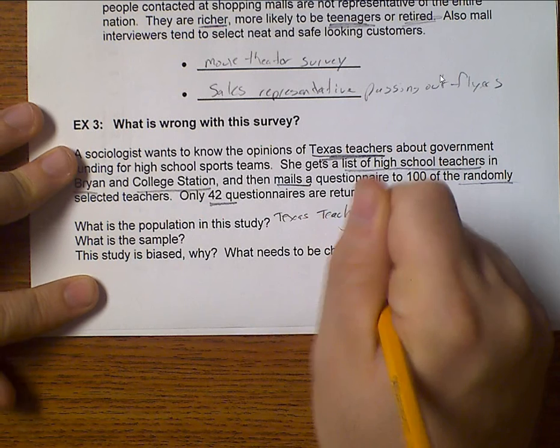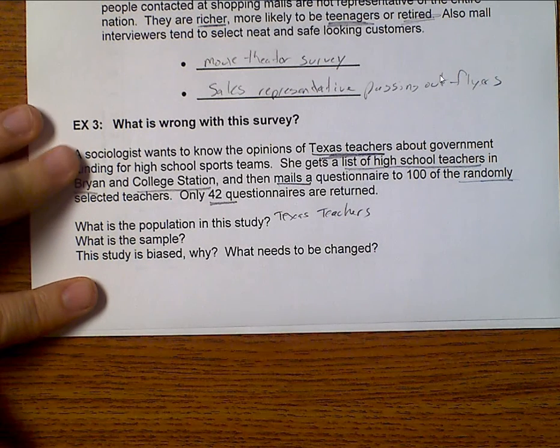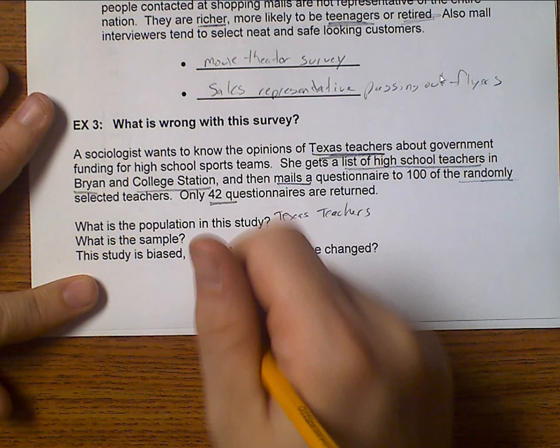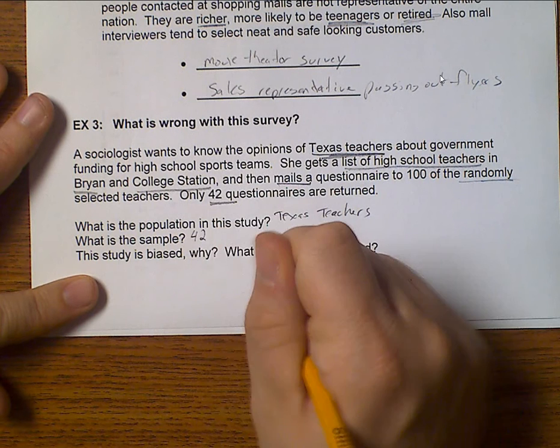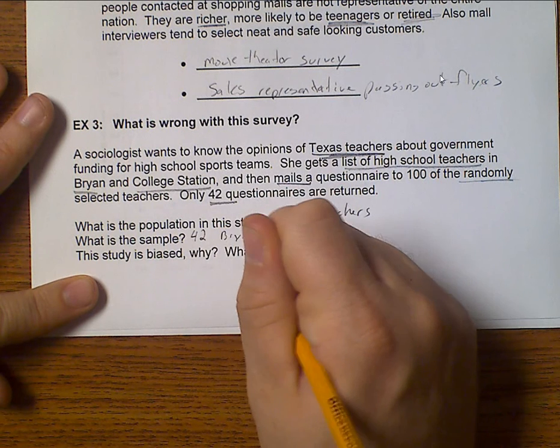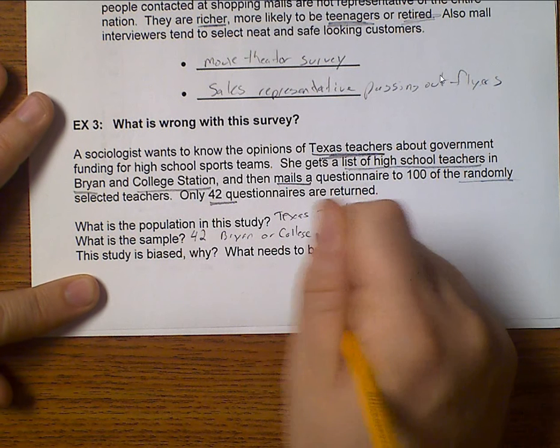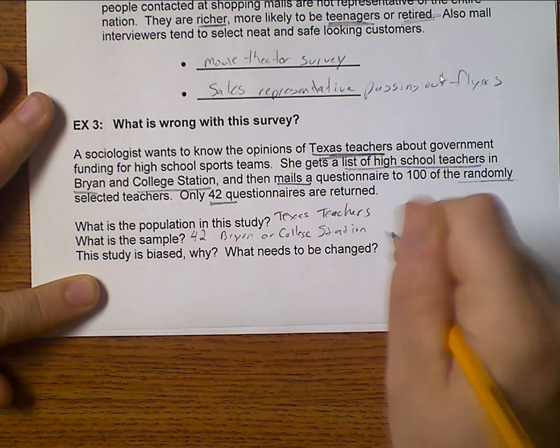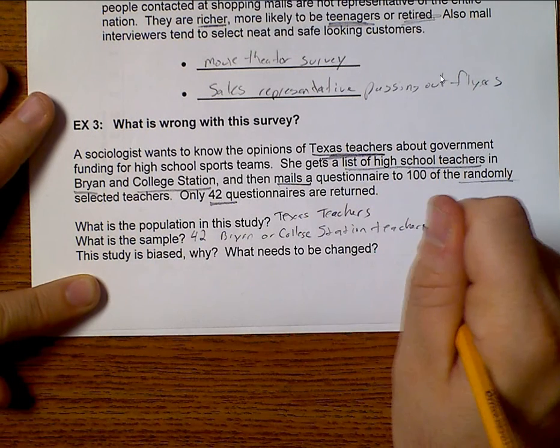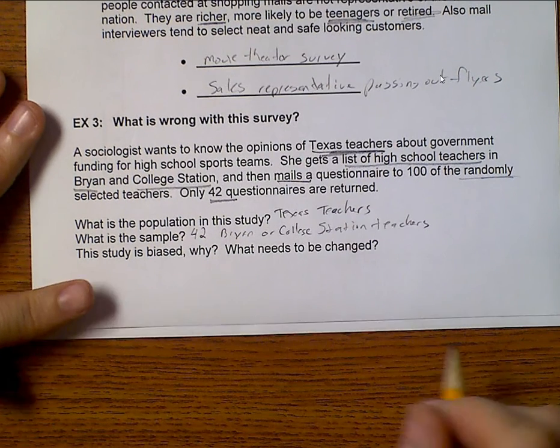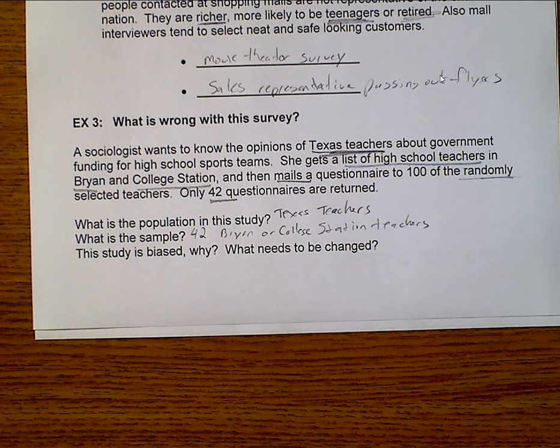So we want to know what Texas teachers think, but our sample is 42 Bryan or College Station teachers. So we want to know what all the teachers in the state of Texas think, but we're only asking 42 of them from Bryan or College Station. Okay, that's all the information we got. So this is biased, and the question is, why?